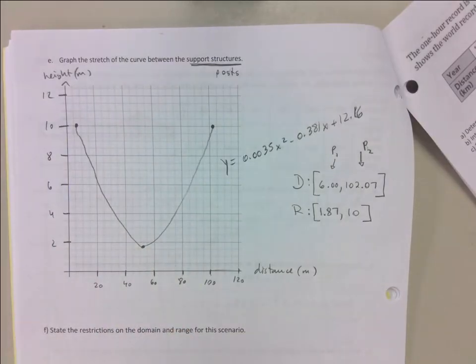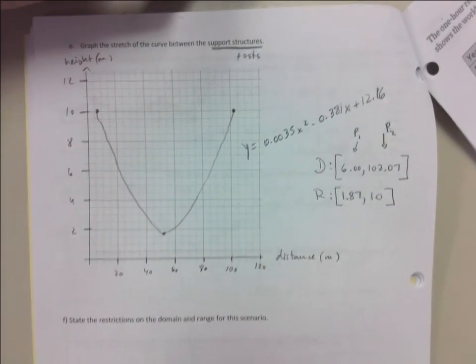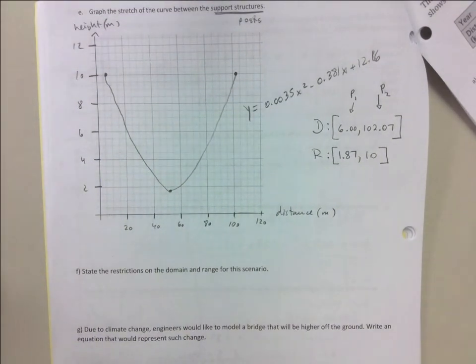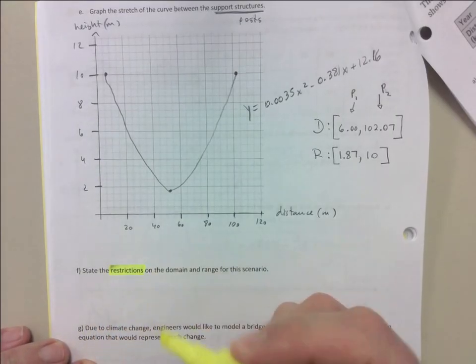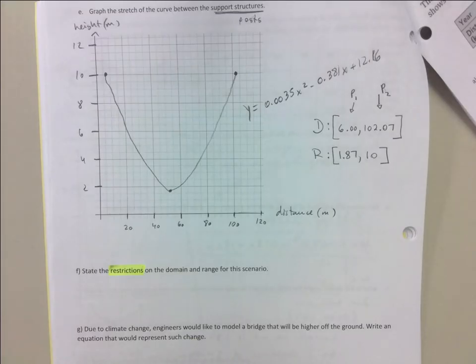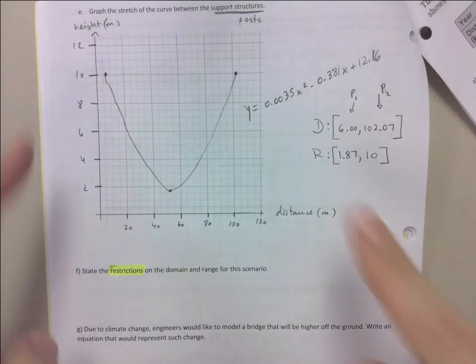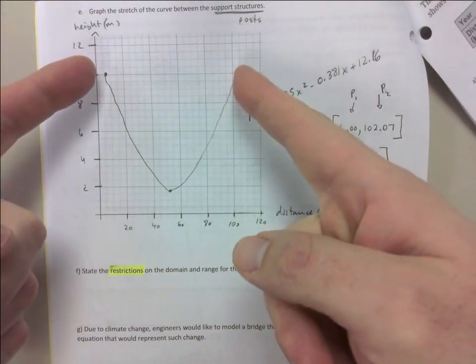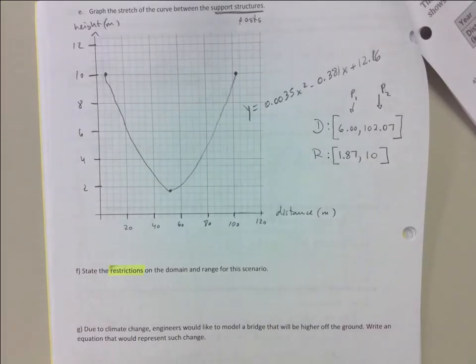So that is how you would figure out your domain and range, looking at the scenario here. And notice that I'm going to highlight domain and range is basically what we call a restriction. We're restricting it to this scenario because guess what? Our calculator actually could graph this going into negatives, into the thousands, either way, but we're restricting it to just this part right here. That's why our domain and range is there.